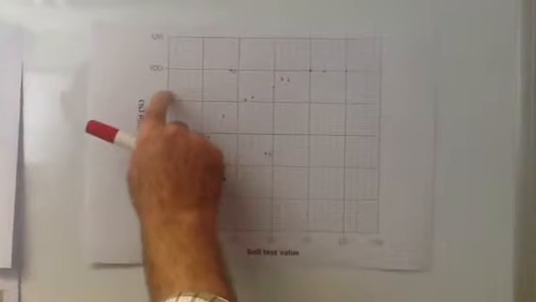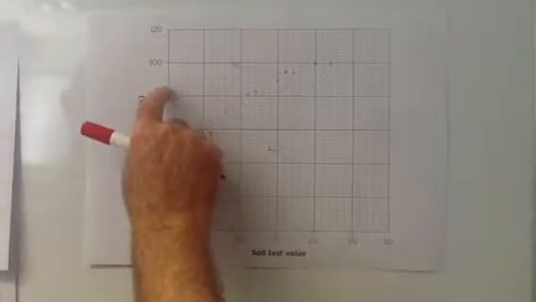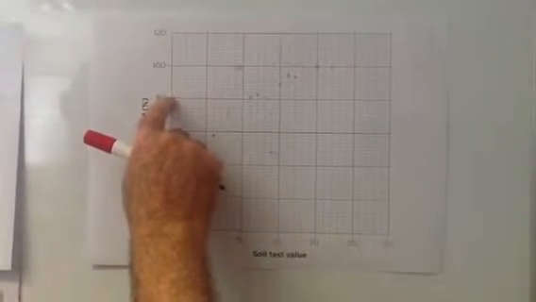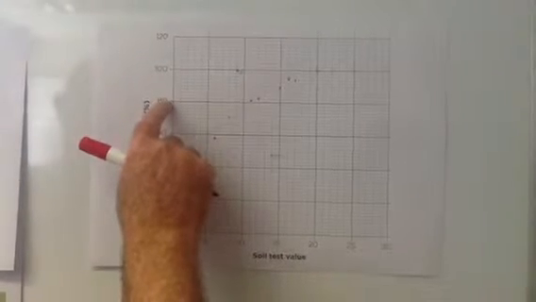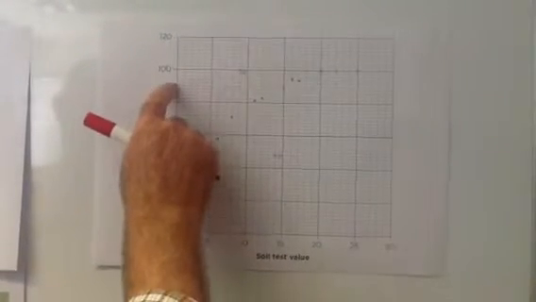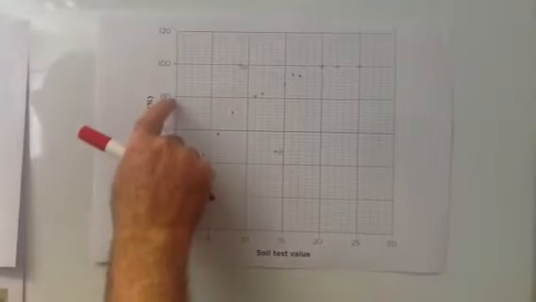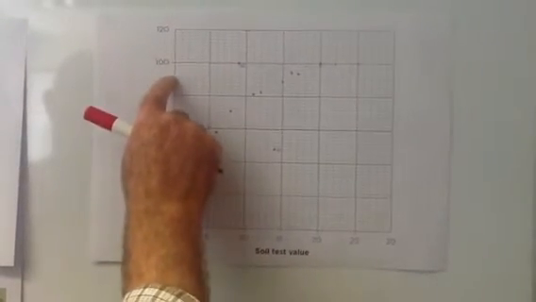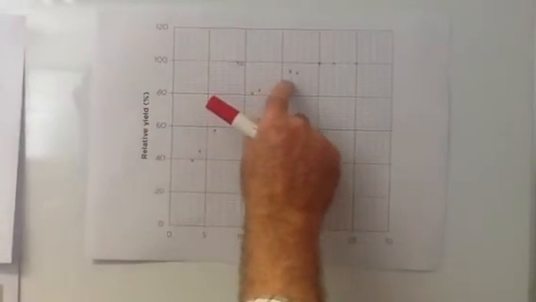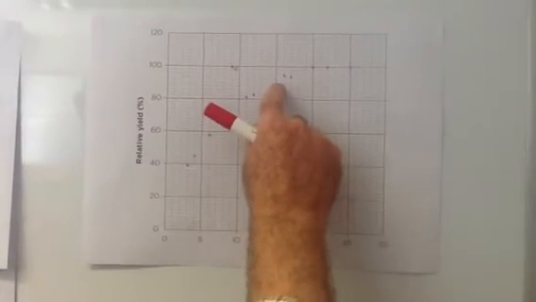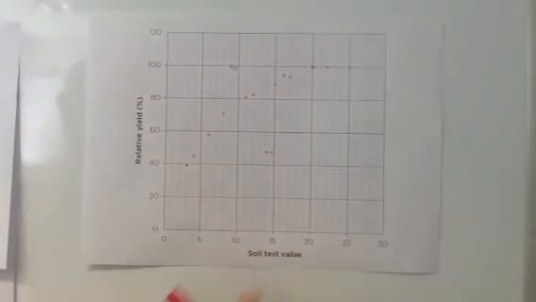there. Now the other thing that the interrogator does is give you the critical values at 80%, 90% and 95% of relative yield. So in this case here, at 90% relative yield, the critical soil test value is about 15 milligrams per kilogram.